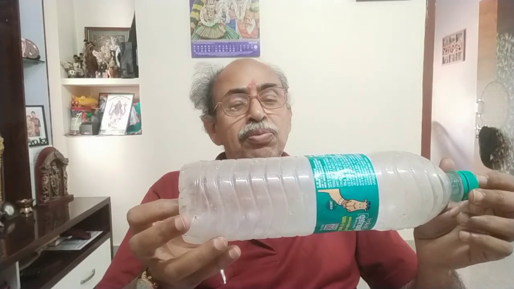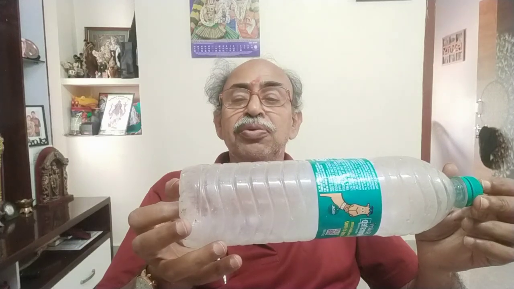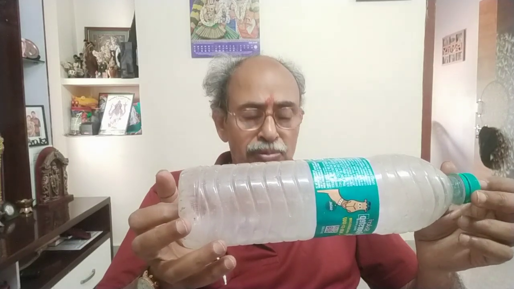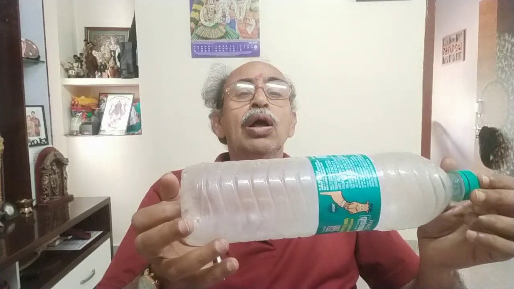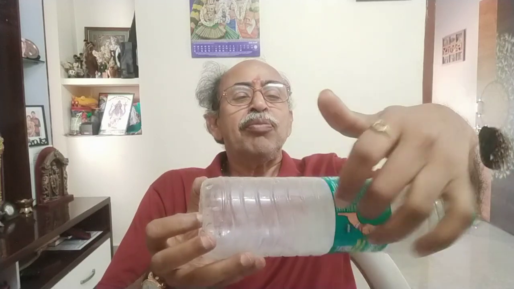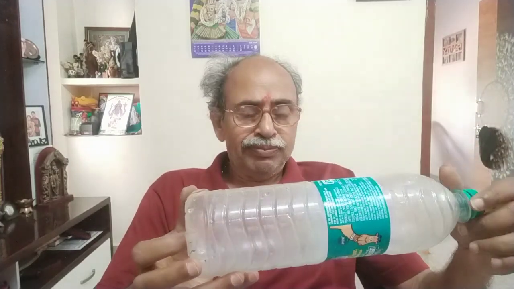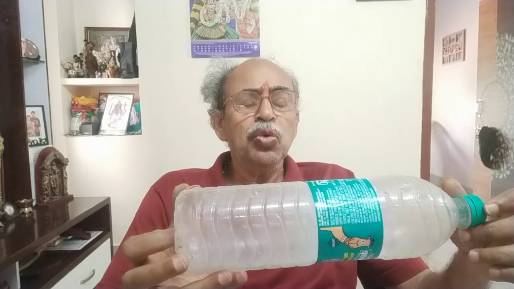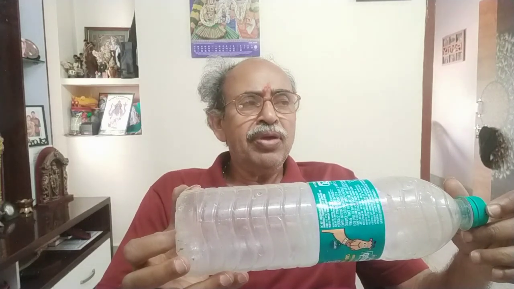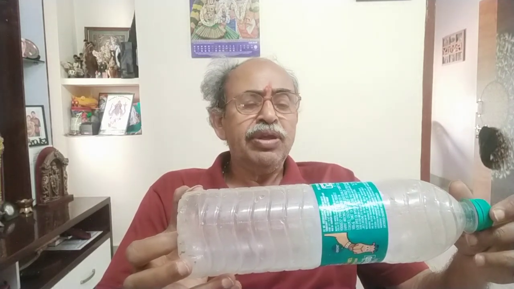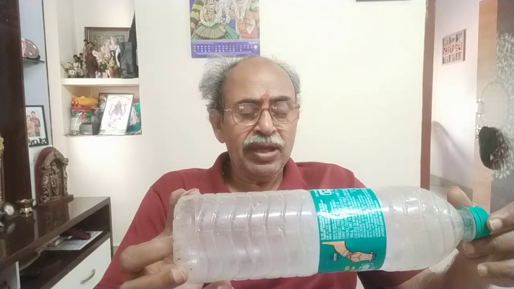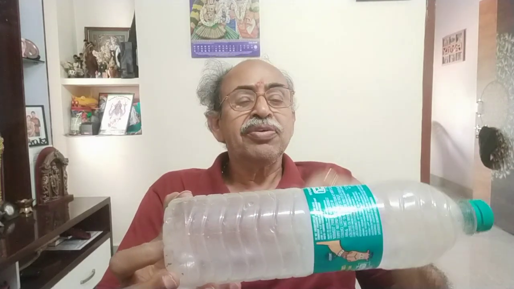After many experiments, they found that the gas should not be at a high pressure. It should be very, very low, so they made it a vacuum. From one end they pulled out the gas from the glass tube, making a very low pressure, and they passed a high voltage.